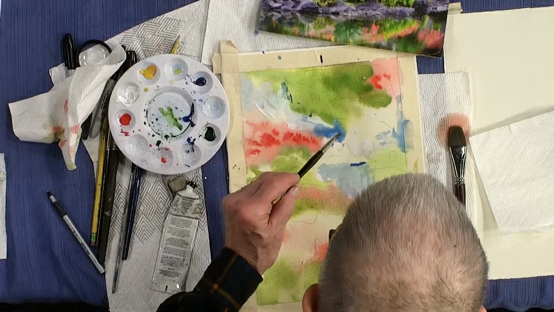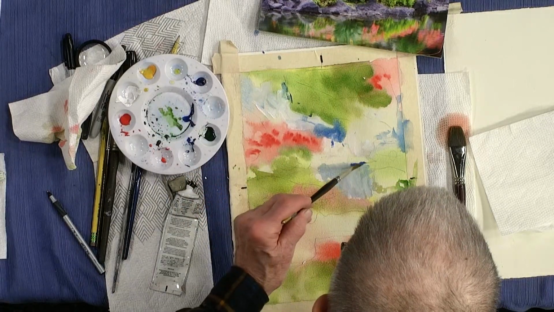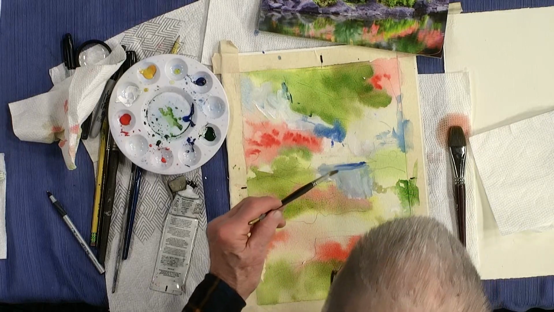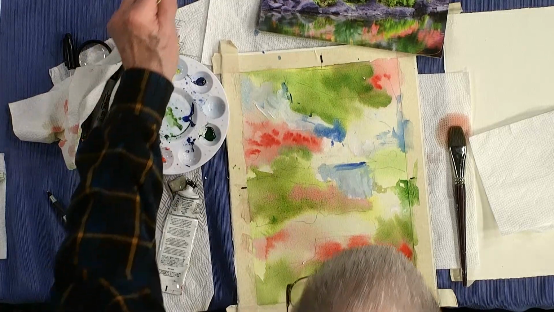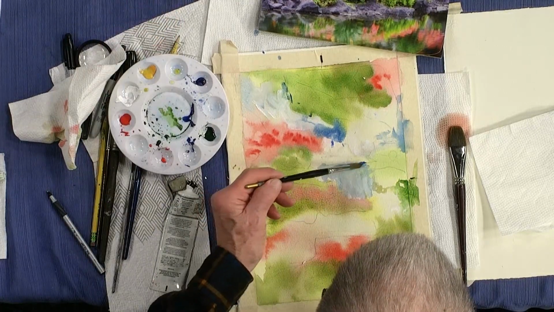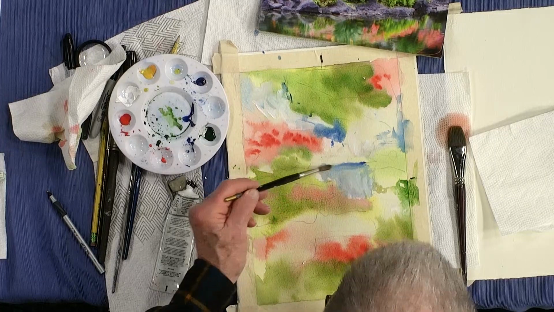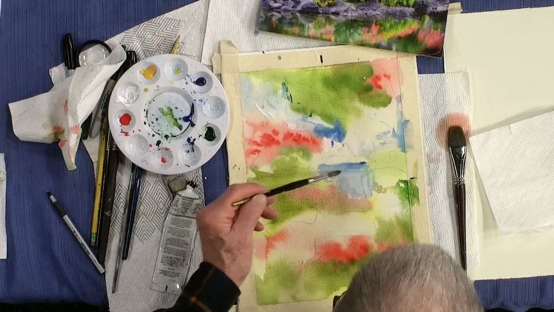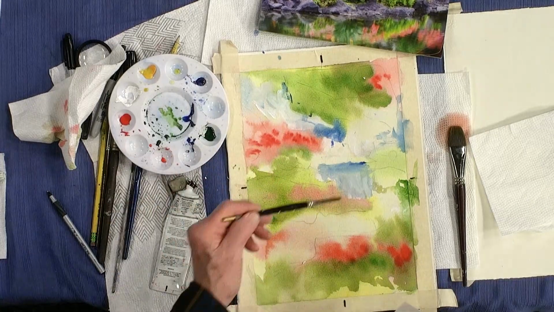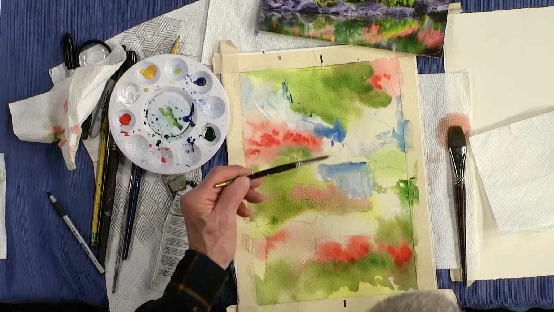Okay, now what was I trying to do here? Oh, yes. Make that line a little bit more noticeable there. But maybe I still have to take something out of it, so I'm going to wet it down and just pull that off across here. Let's see what we can do with that.